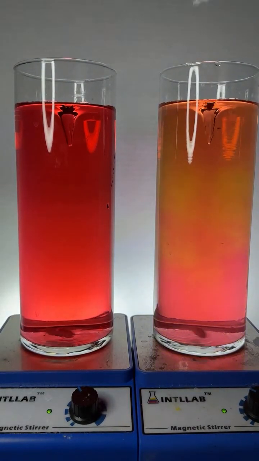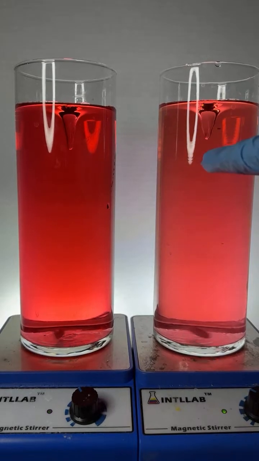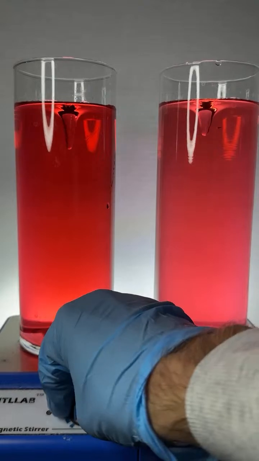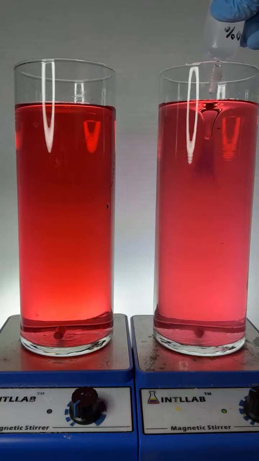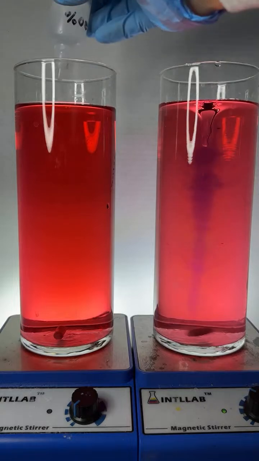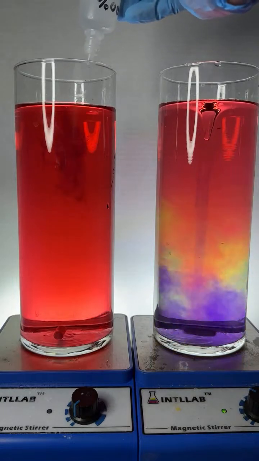Nice and red. Okay, this one over here, we're going to keep spinning, and this one I'm going to turn the spinner off. All right. Now, the one that's still spinning, I'm going to add 1, 2, 3 drops of base, and we're going to add 3 drops of base over here. And let's watch what happens.